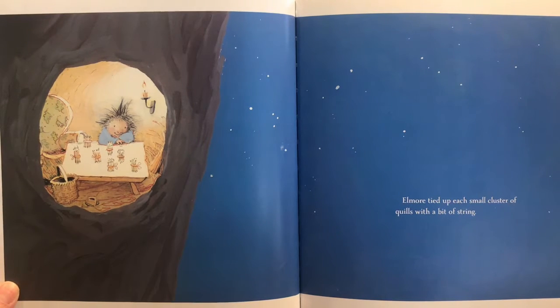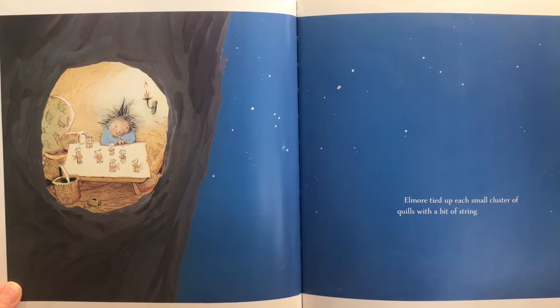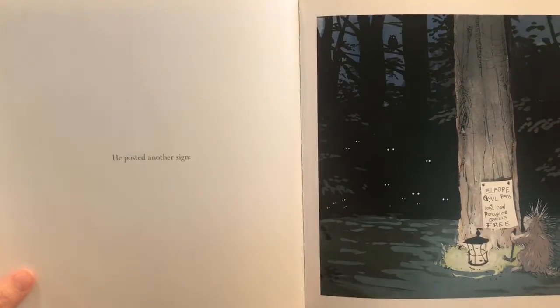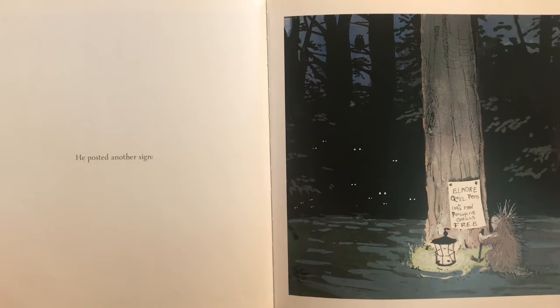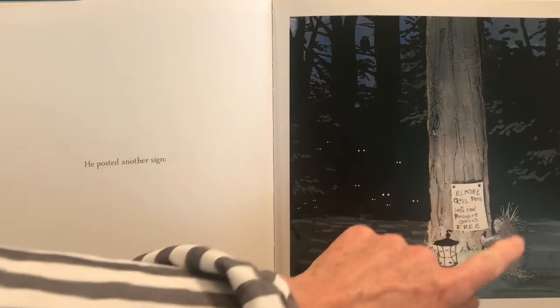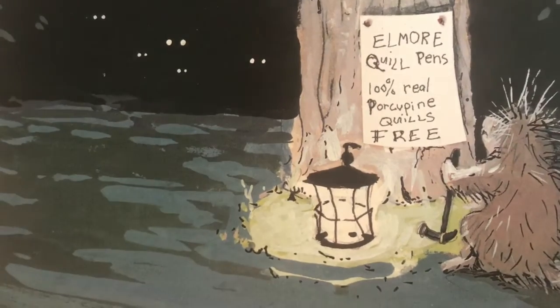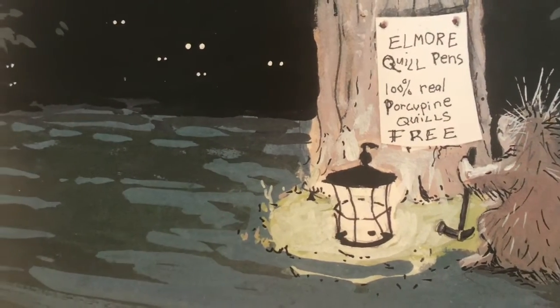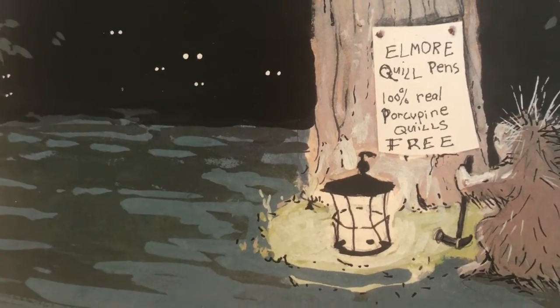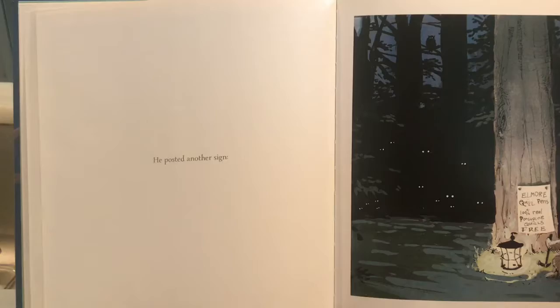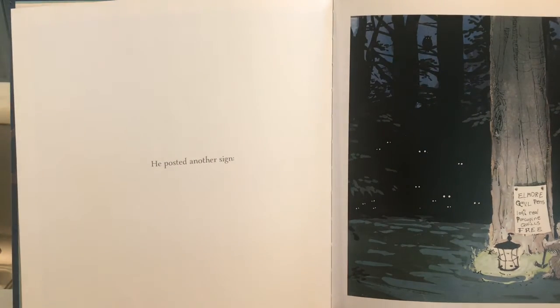Elmore tied up each small cluster of quills with a bit of string. He posted another sign. It says, quill pens, 100% real porcupine quills, free. And I'm going to show you the word quill. If you can see there, you notice that it's spelled with a Q and then a U. Just like we learned the other day, most of the time after the letter Q comes the letter U.